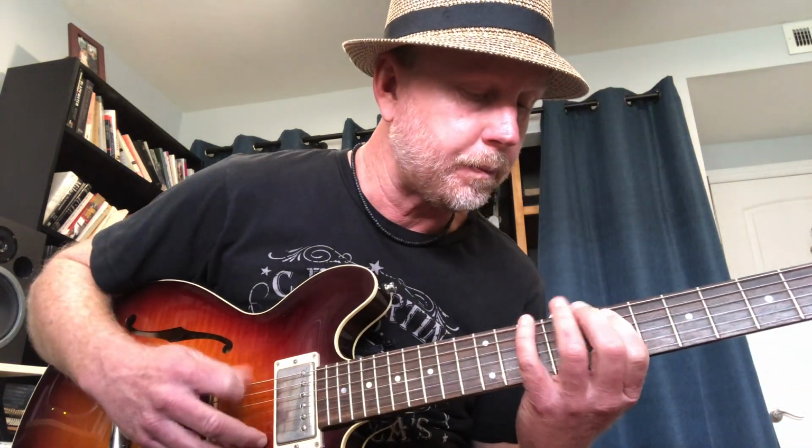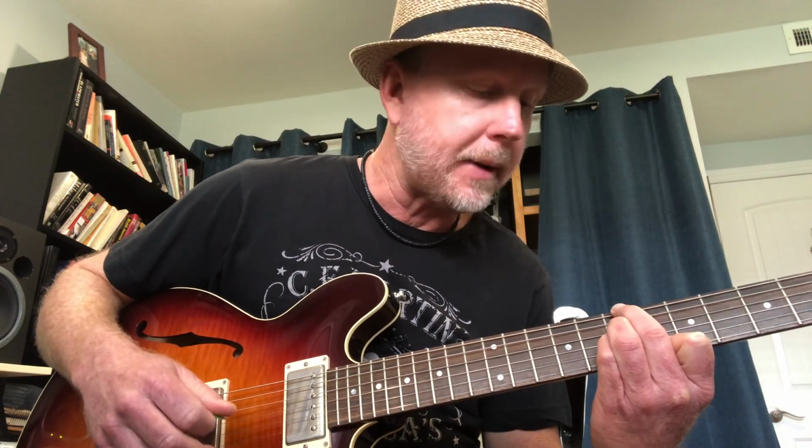Okay, last one, Locrian, B Locrian. You would use a Locrian over a minor 7 flat 5. So if you have a B minor 7 flat 5, you would use a B Locrian. All the notes of the Locrian scale fit the arpeggio of the chord.